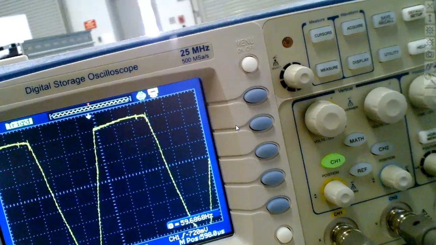This is an auto ranging meter. But I don't know what I'm doing wrong.